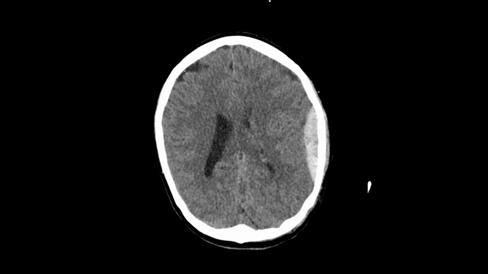We can see a reasonable amount of CSF around this patient's brain on the right, much less on the left. This is indicative of increased volume within the left hemisphere due to this bright high attenuation material. So what is this bright high attenuation material?